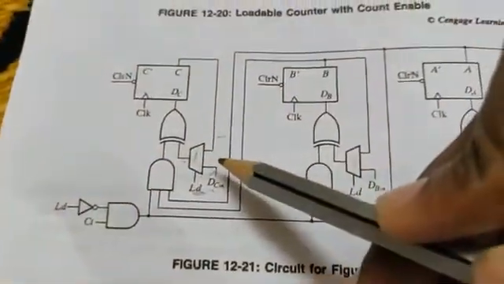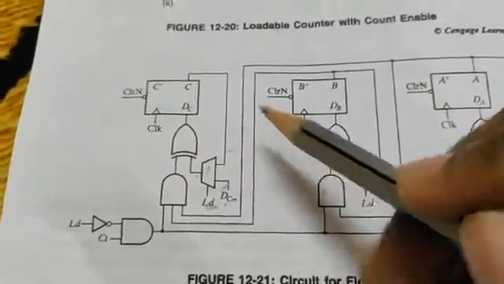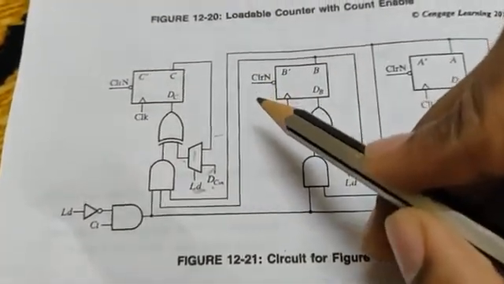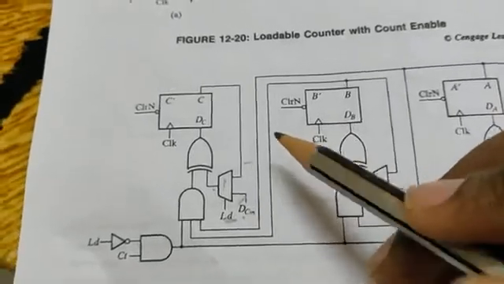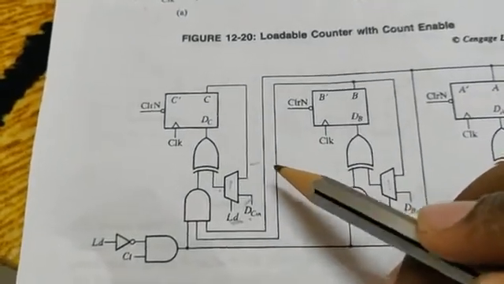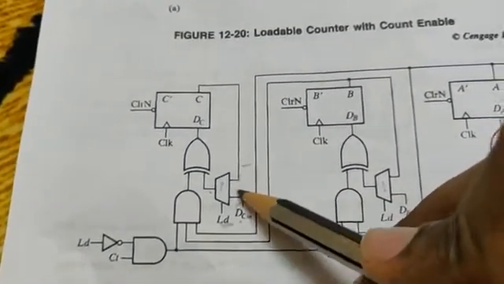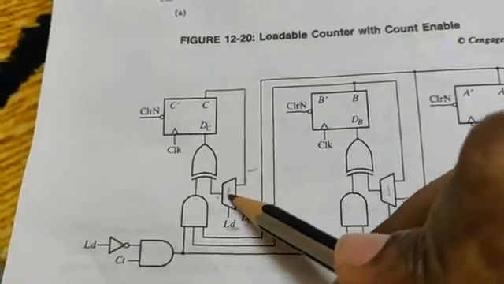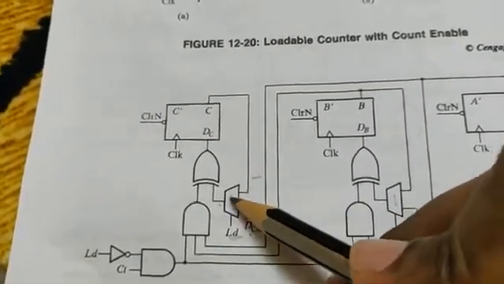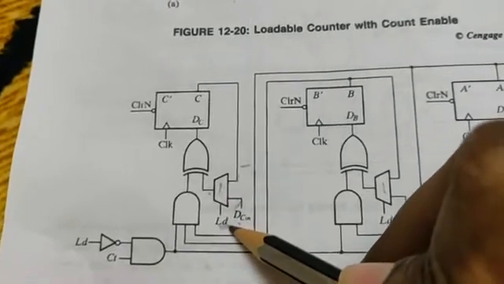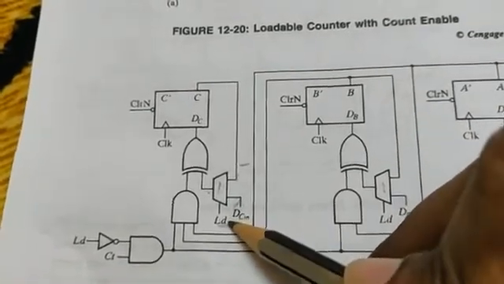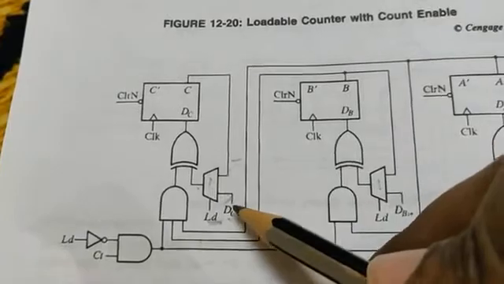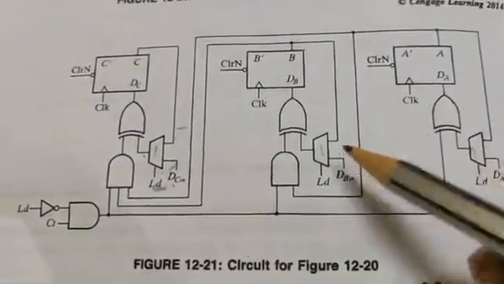Here, 2:1 multiplexer means 2 inputs, 1 output, 1 control input. One control input is going to decide which input needs to be passed on to the output. We have 2 inputs, so which input is passed on to the multiplexer will be decided by this load. Load is a control input here. Okay, data input. So the same thing with respect to 3 flip-flops here.